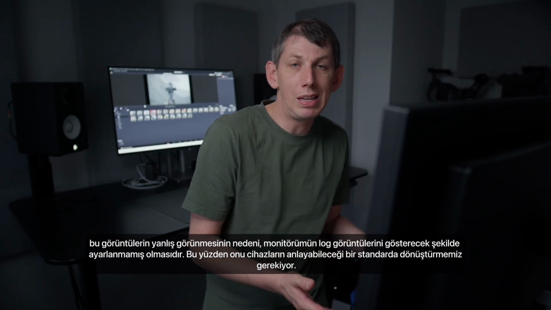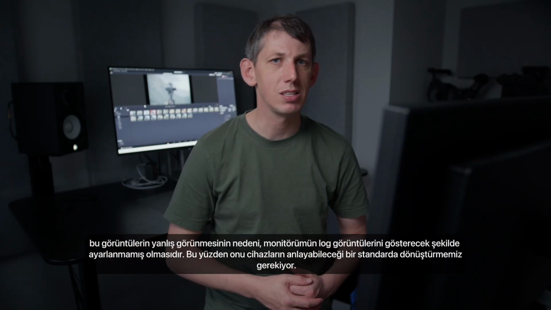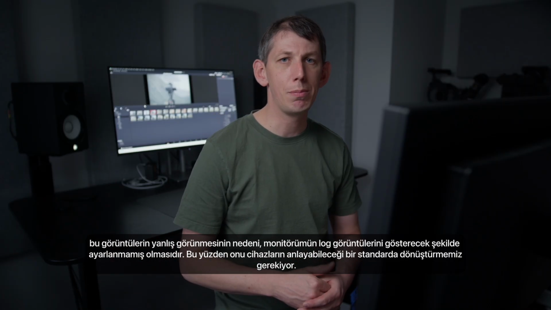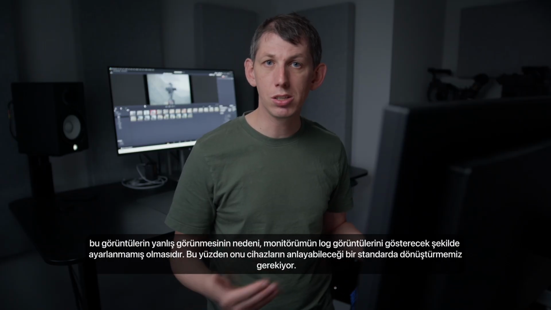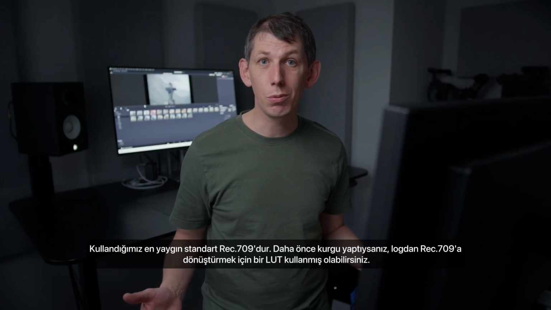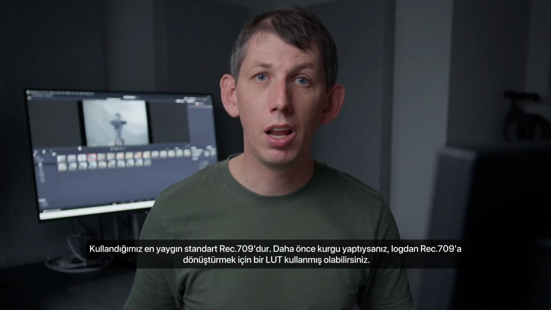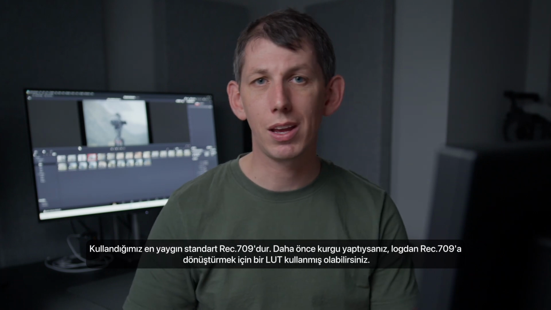And of course, we're going to be delivering this to people who also don't have phones and tablets and TVs that are designed to display log images. So we need to convert it into a standard that those devices can understand. The most common standard that we use is Rec 709. If you've edited before, you might have used a LUT to convert from log into Rec 709.